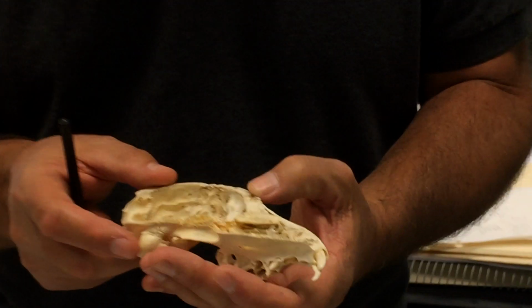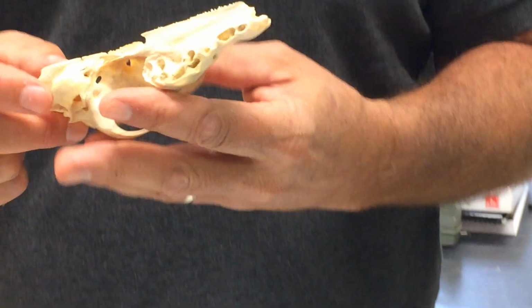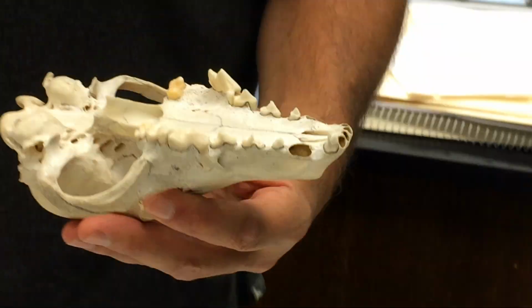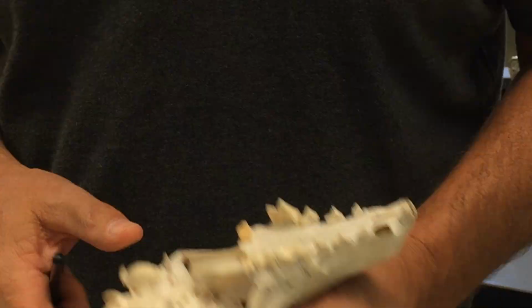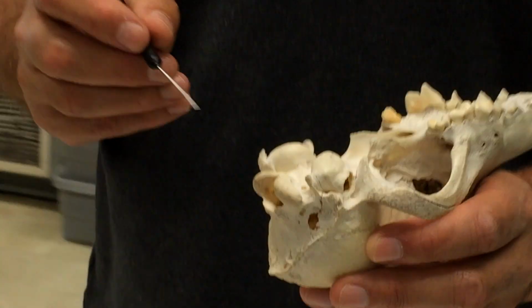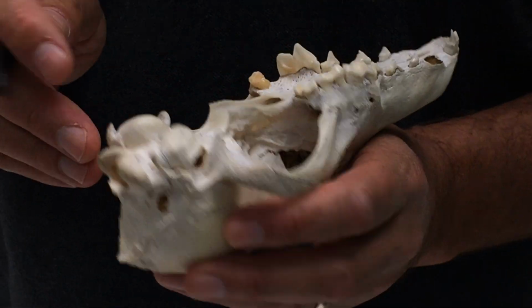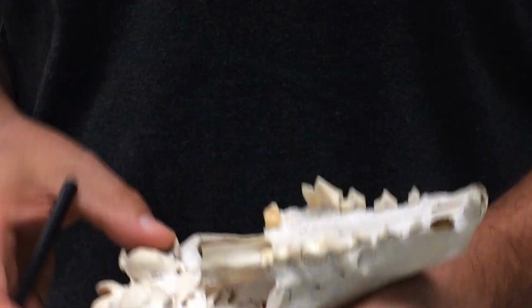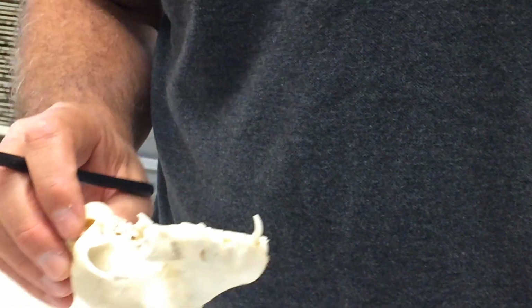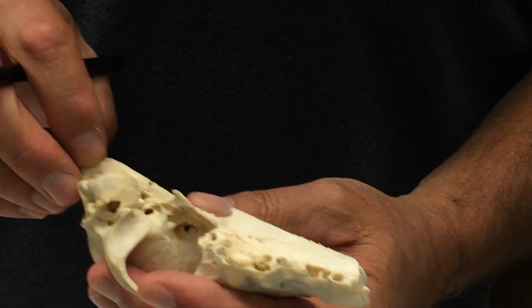Basisphenoid, my favorite. Another one of my favorites, anyway. Lots of favorites. So the basisphenoid is the bone that lies in front of the basioccipital. So not actually as clear as I'd like. It shows up better on this skull. So let's look here, where you can actually see.